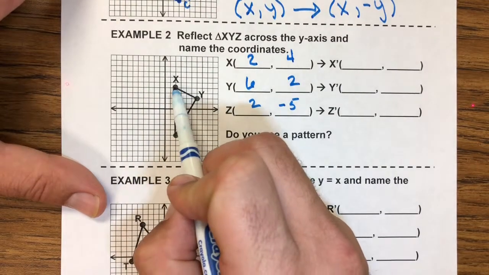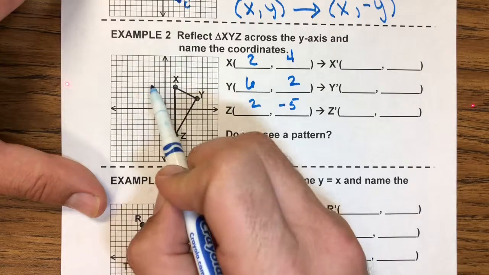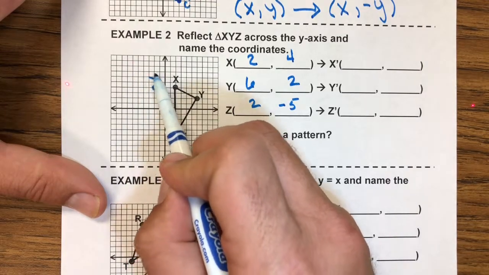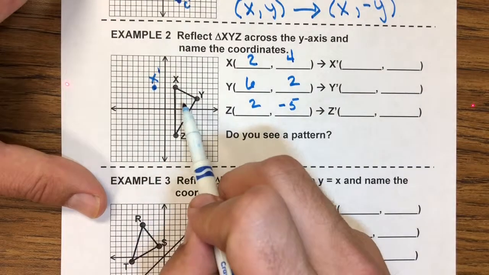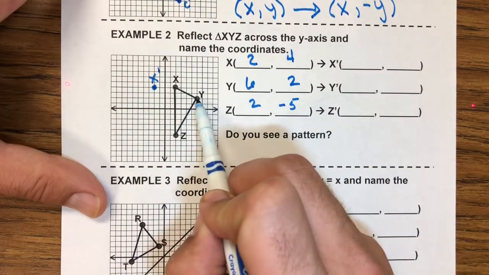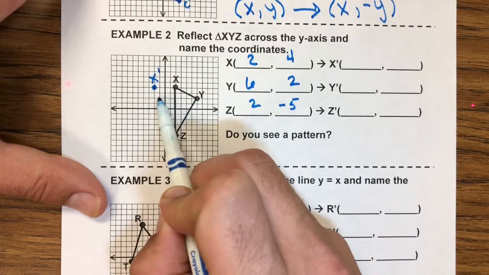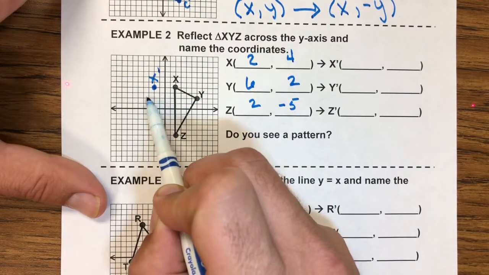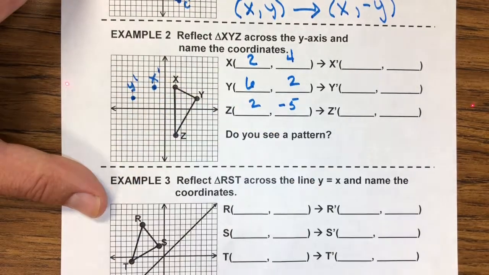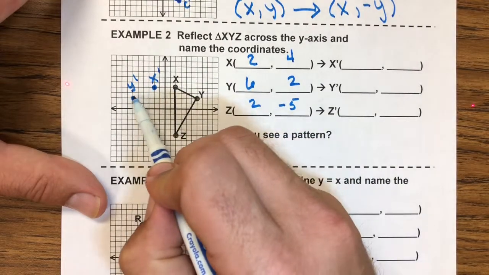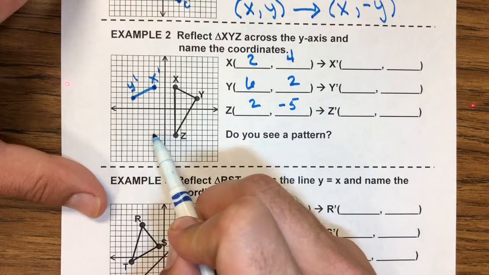So that means if the x is 2 to the right, my new X prime is going to be 2 to the left, right there. My Y is 6 units away from the y-axis. So then I need to go 6 units in the opposite direction. 1, 2, 3, 4, 5, 6. Now my Z, 2 away from the y-axis, 1, 2.